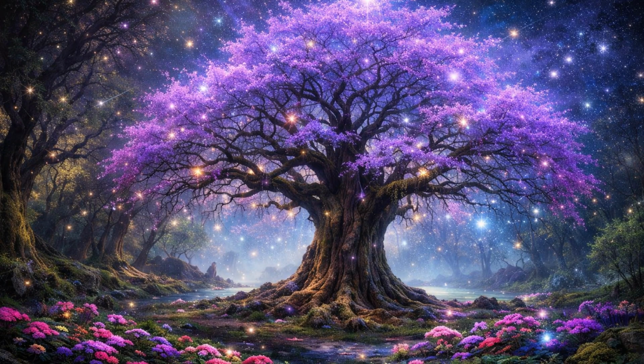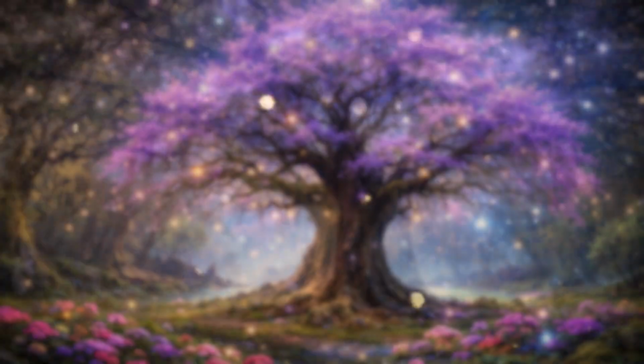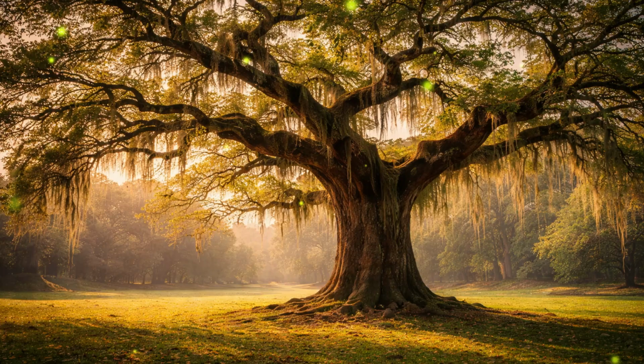The structure of a root system reflects the environment in which a tree grows. In deep, well-drained soils, roots may penetrate several meters below the surface. In shallow or rocky soils, roots spread laterally, weaving through cracks and thin layers of earth.